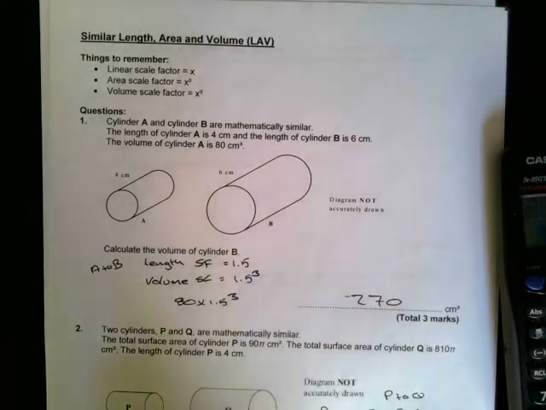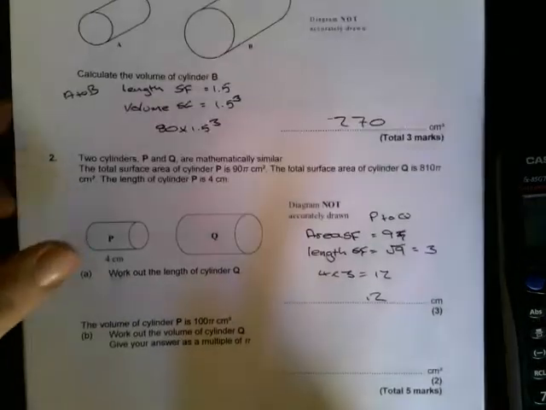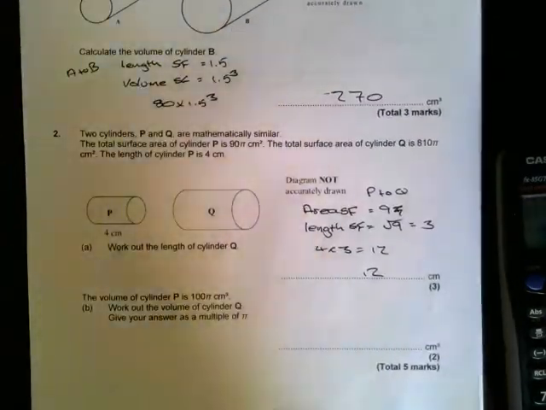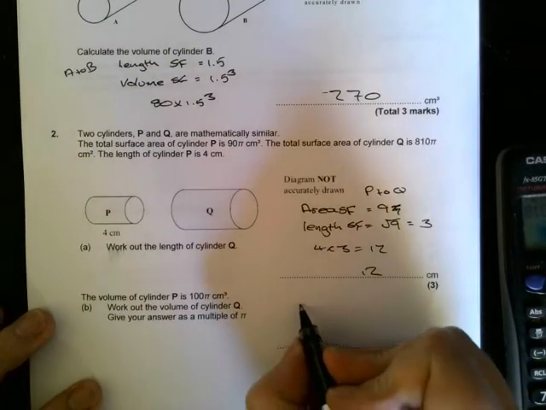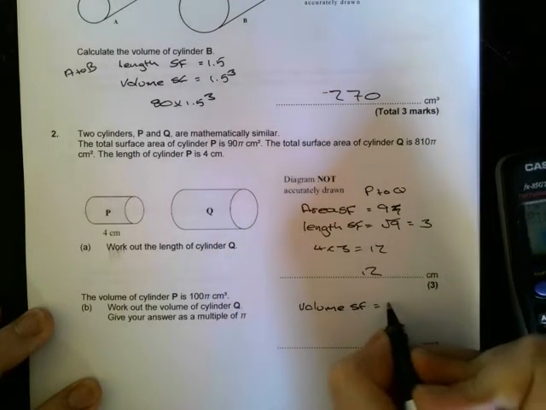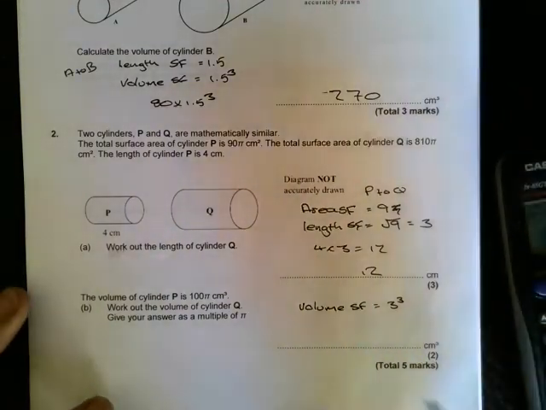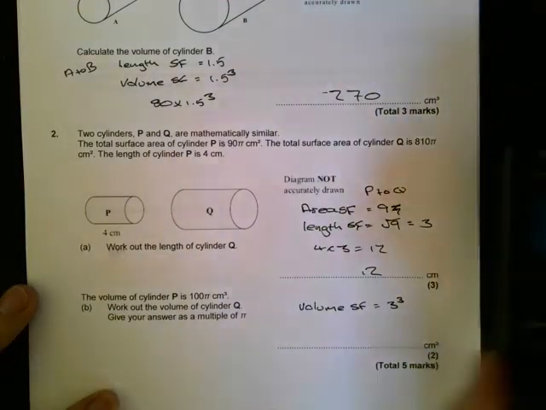Now we want to work out our volume scale factor for the next part. Sorry if you can see that. The volume of cylinder P is 100 pi. Work out the volume of Q. So our volume scale factor is going to be 3 cubed, the length scale factor cubed, which is 27.